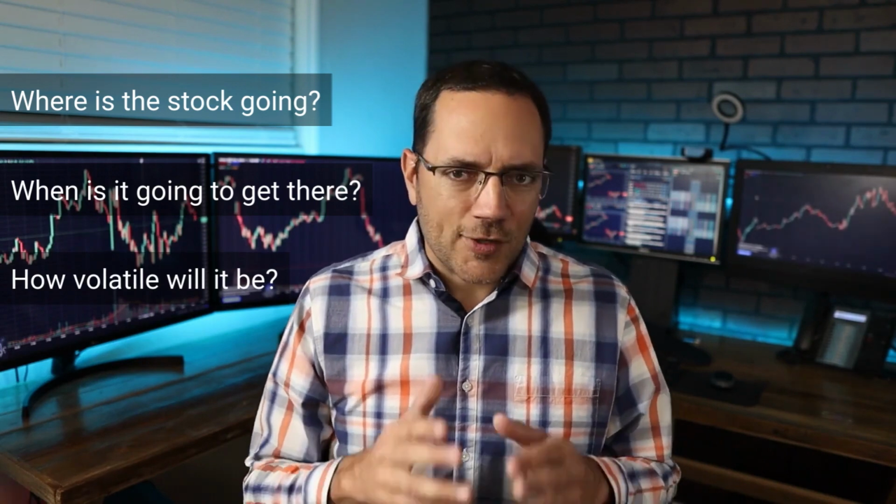Well, trying to be right about all three variables at the same time just can't be done on a consistent basis. You'd have to be right about where the stock is going, when it is going to get there, and how much variation there would be in the price on its way there. As you can imagine, trying to be right about all three of those variables on a consistent basis at the same time is an impossible task. This is where the option Greeks come into play.